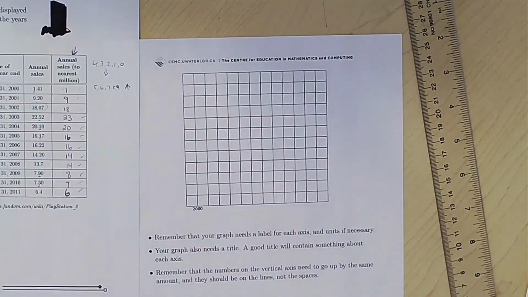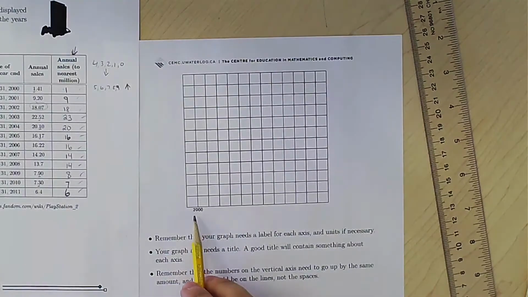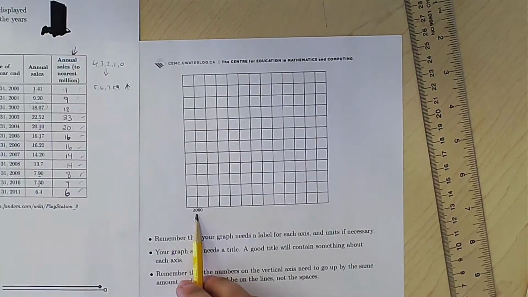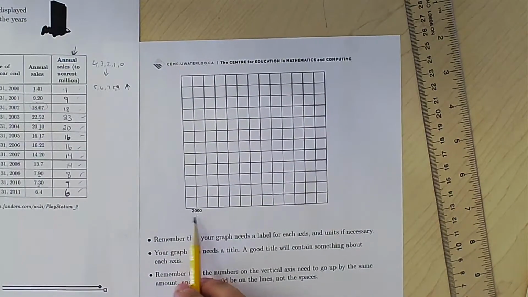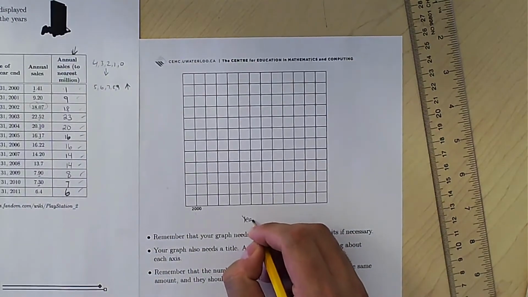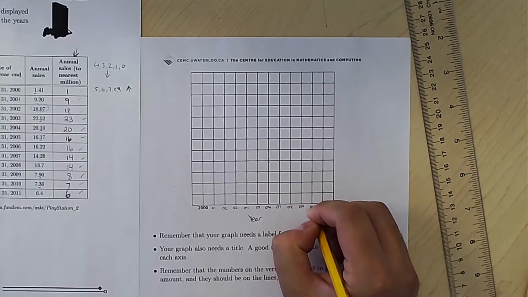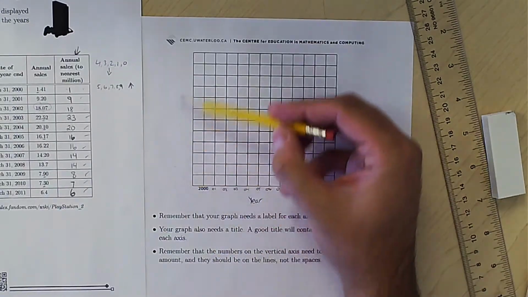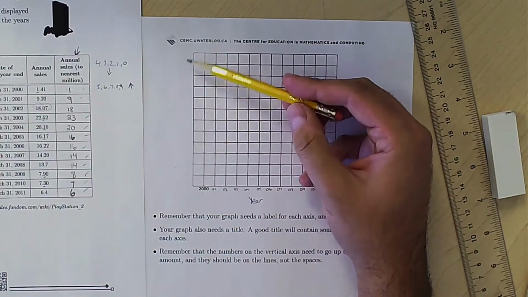And look what they've already done for us. They've labeled 2000. What does that mean? Why would they put 2000 there? It's a number. Shouldn't it go on this side? This is the year. So I will label year. Okay. What should go on this side here, on the left side of the graph?